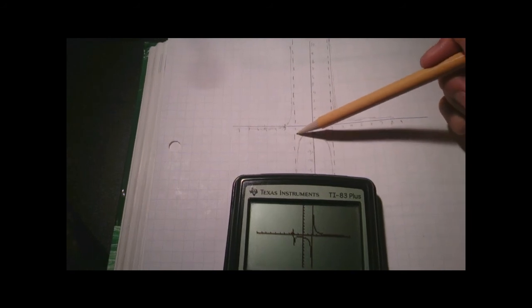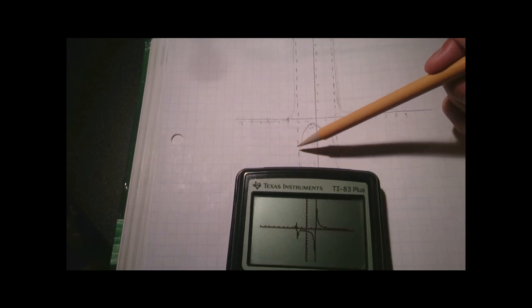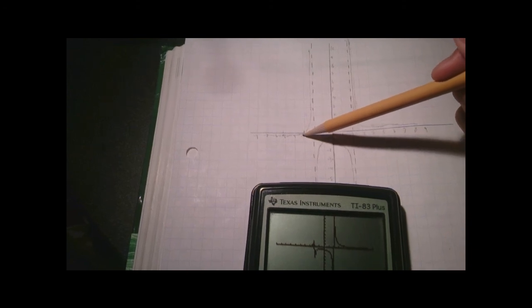And then they used a vertical asymptote of -2, and this is approaching it as well. This comes down and approaches and intercepts the x-axis right here. So that's basically it.